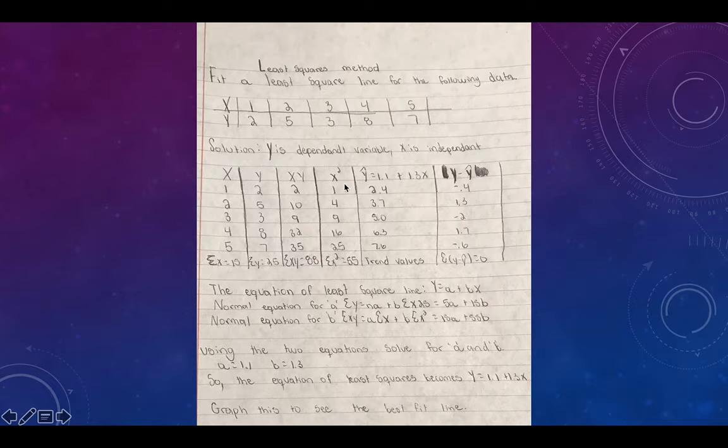And then this, what we're trying to find, is the best fit line. So we go down to the base least square line equation, which we know is y equals a plus bx. And the normal equation for a is given, and the normal equation for b is also given. And we use elimination to solve for a and b, which gives us this equation, which is the best fit line, and we just graph it to see the graph.